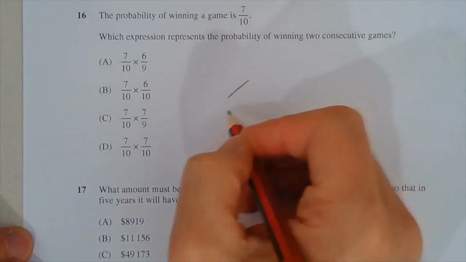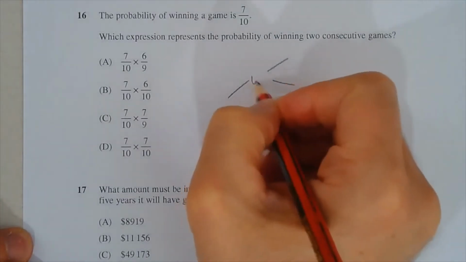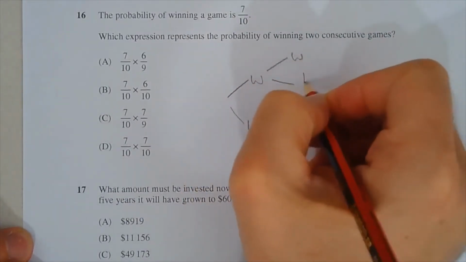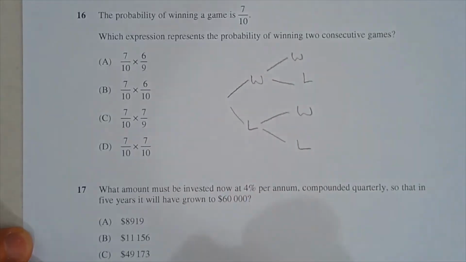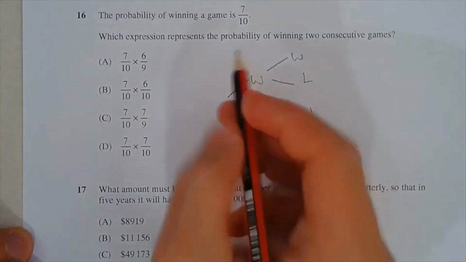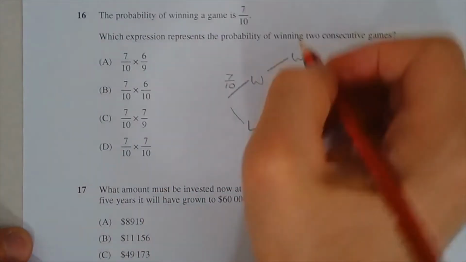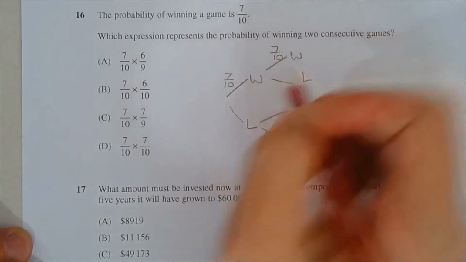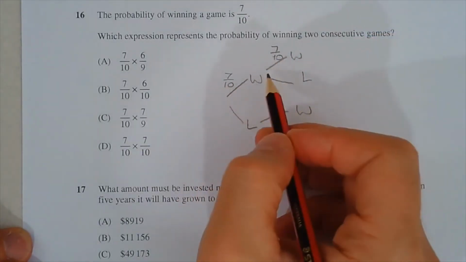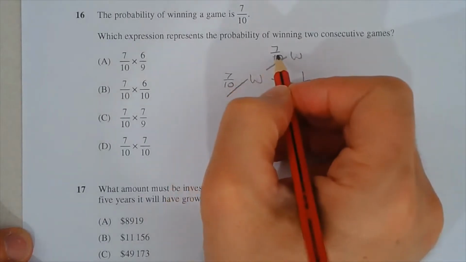I might just quickly demonstrate this using a tree diagram. Okay, so win, lose, win, lose, win, lose. And we want to win 2 consecutive games. So in the first game, the probability of winning is 7 over 10, and winning the second game is also 7 over 10. Winning both games in a row is 7 over 10 multiplied by 7 over 10.